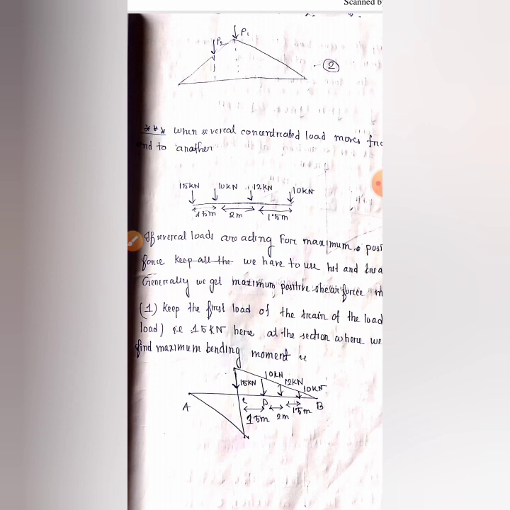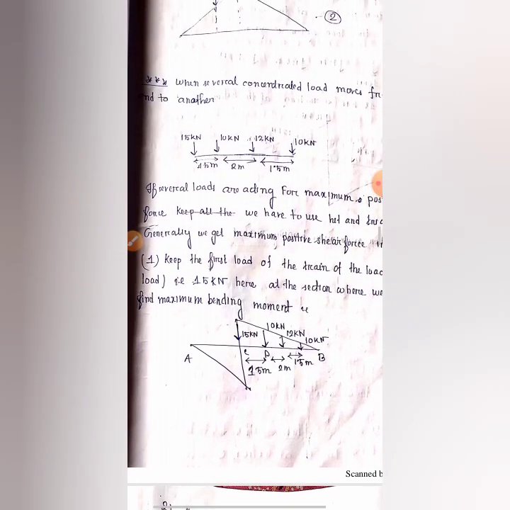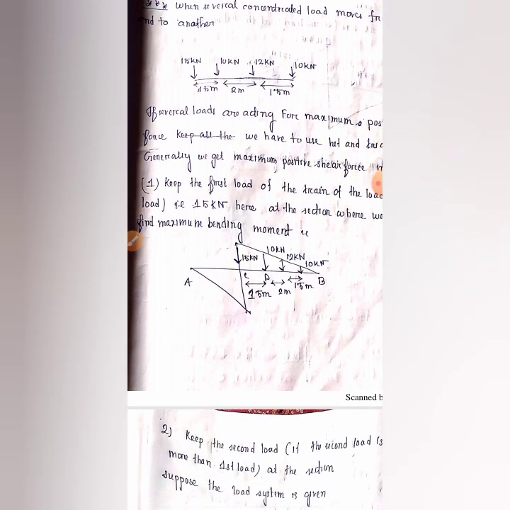That means several concentrated loads are acting. Now we have to find the maximum positive and negative shear force, maximum bending moment, and maximum absolute bending moment for these loads. Okay, now in that case we have to use so many hit and trial methods, but I'll tell you the two most general cases for finding the maximum shear force.